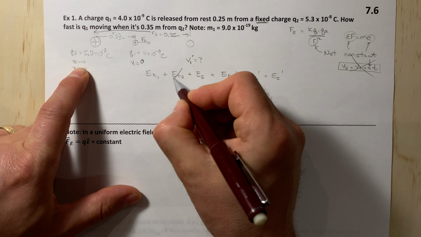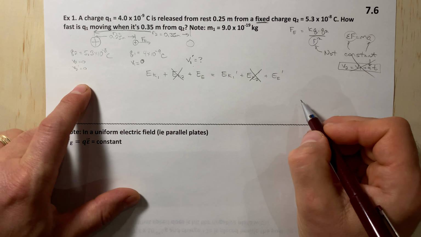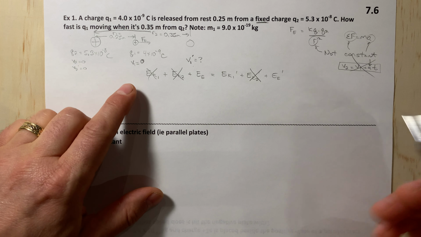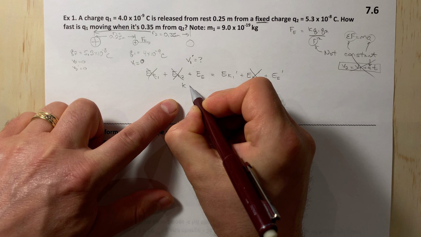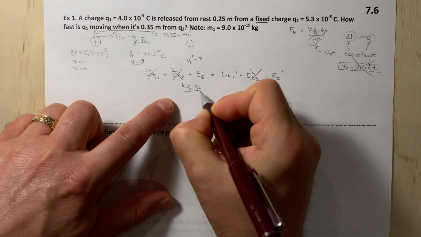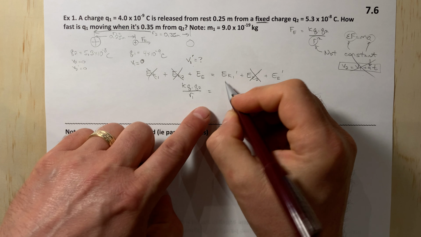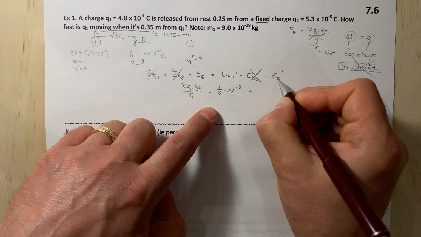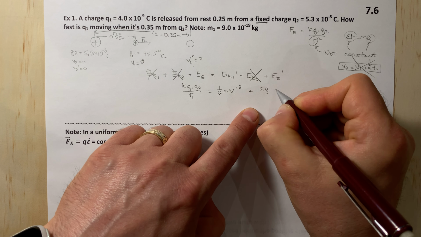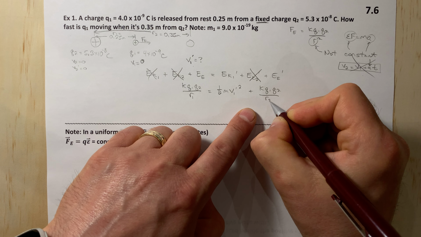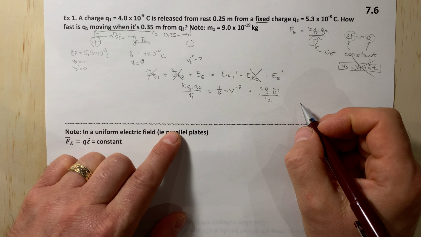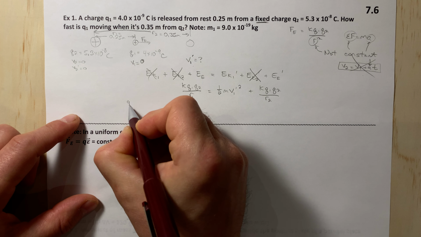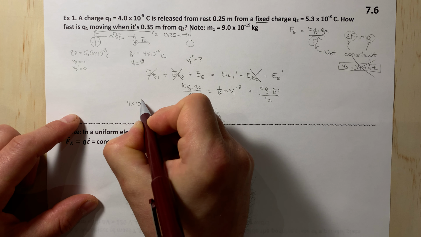In this case, this guy was not moving ever, so he's fixed in place. This guy started off from rest. So we're getting down to a much simpler equation. We're just going to have K Q1 Q2 over R initial. Here, this is what I'm looking for, half m v1 prime squared. But there still is some potential energy here at the end when it's over here, so we're going to have to fill those in. Looks like I'm going to be short on room here, but let's see if I can fit it in.